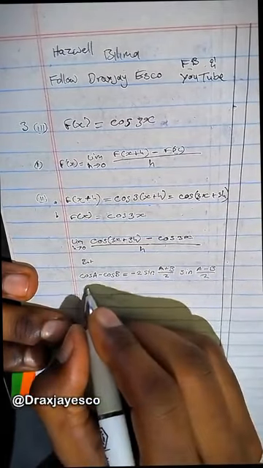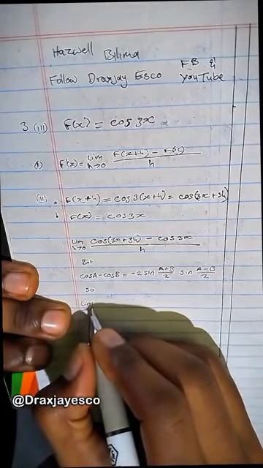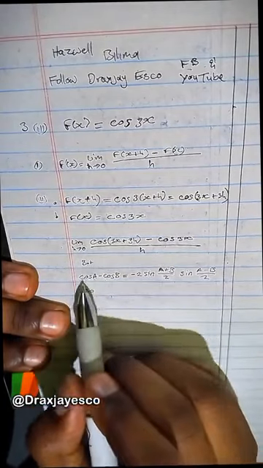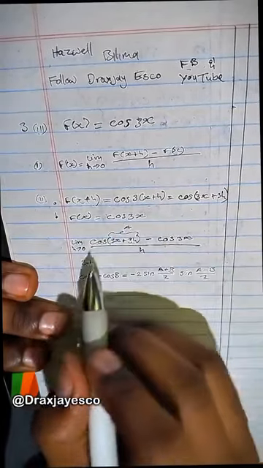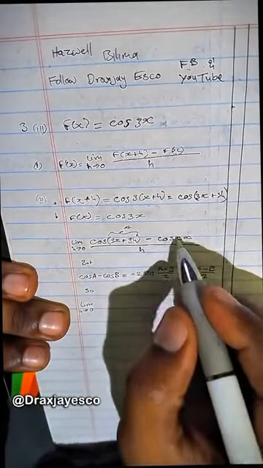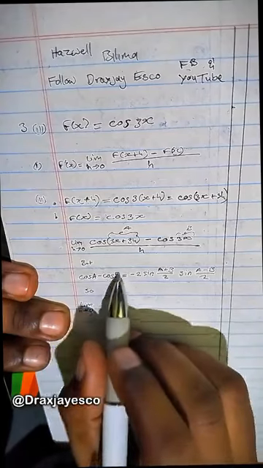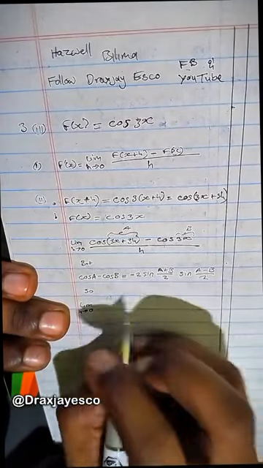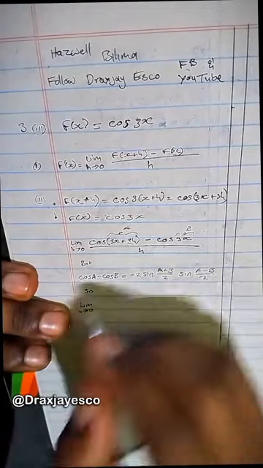So that leaves us with the limit as h approaches 0. Cos A is this one, so this is our A. Then minus cos B is this one, so this whole thing is our B. Meaning we're going to replace this whole thing by this whole thing. Things in mathematics are so sensitive.